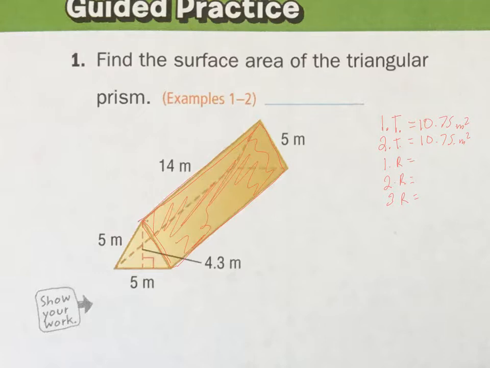And it looks like it has a 14 on this side and a 5 right here. So it looks like it's a 14 by 5. Area equals 14 times 5. And when I do 14 times 5, I get 70. Area equals 70. So one of these is going to be 70 meters squared. That's this one. All right, I've got that one.